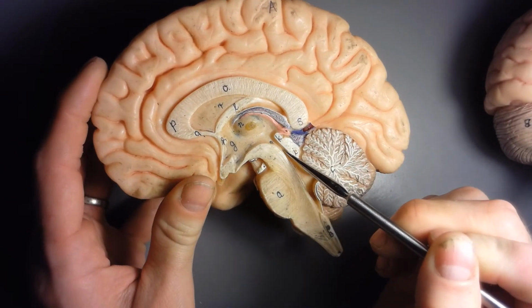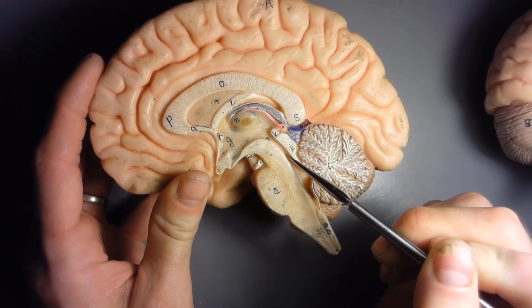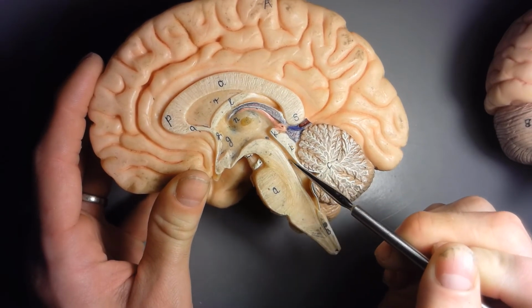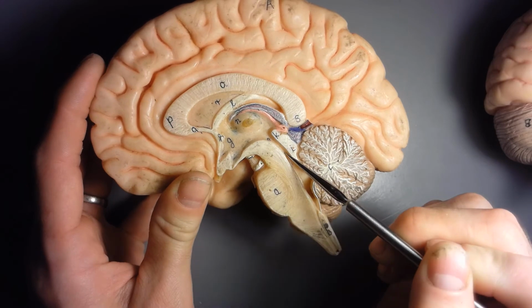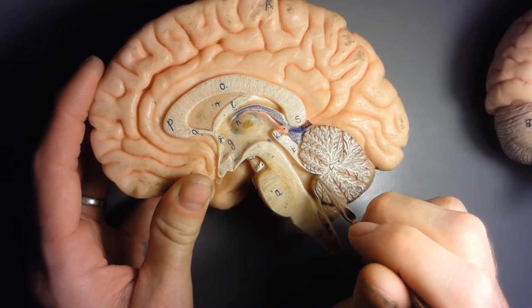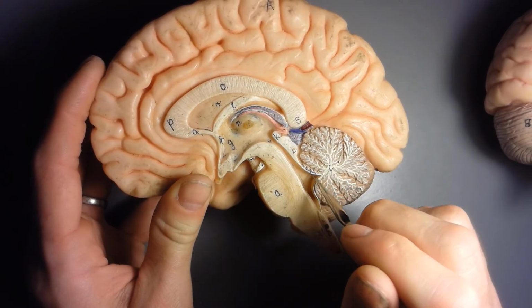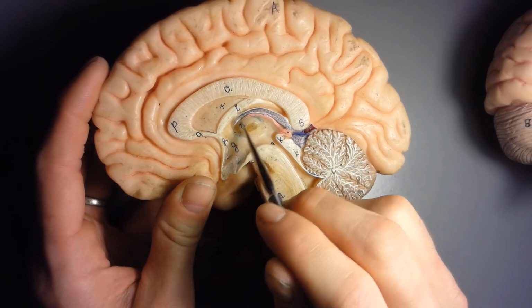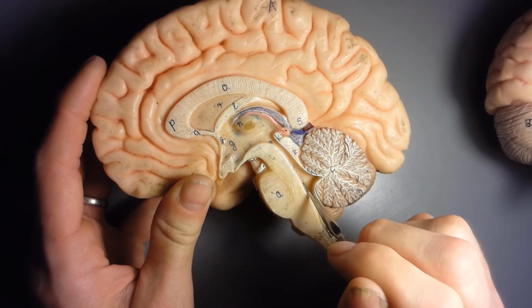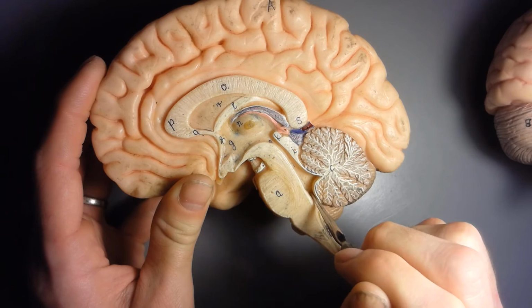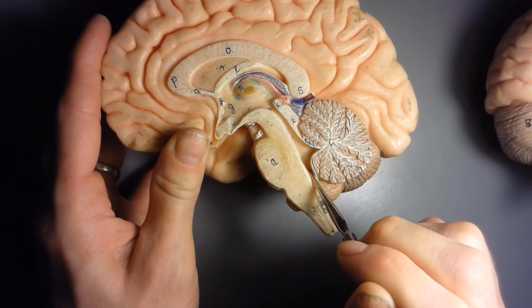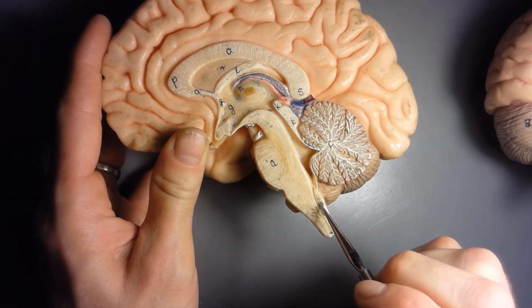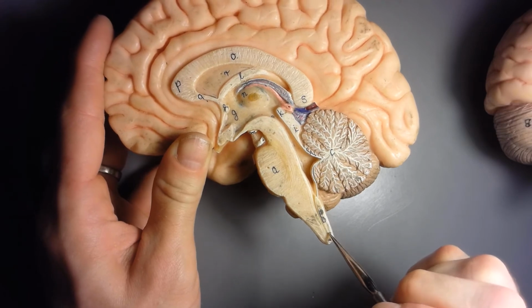Then you have this narrow area called a cerebral aqueduct. So the cerebral aqueduct goes from the third ventricle down to our fourth ventricle, which is this triangular region right here. So third ventricle, cerebral aqueduct, fourth ventricle. Then after the fourth ventricle, it goes down to the central canal that actually extends out into the spinal cord.